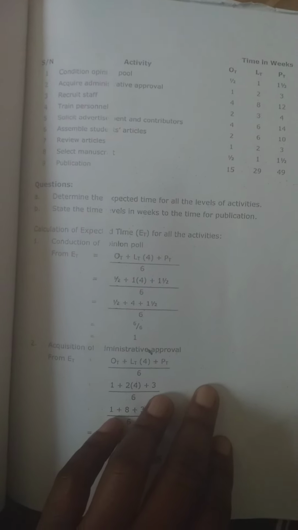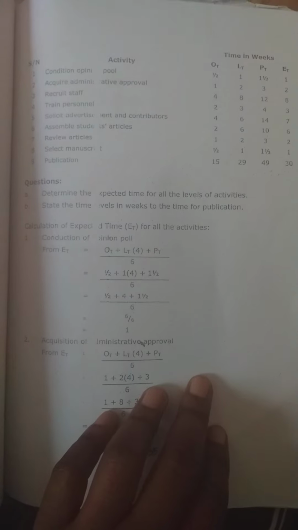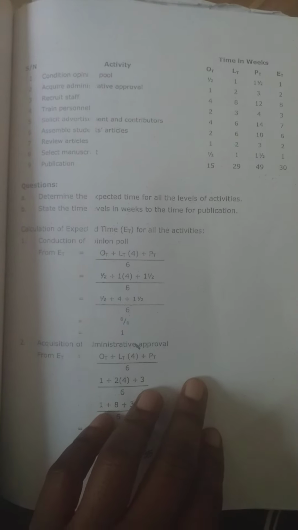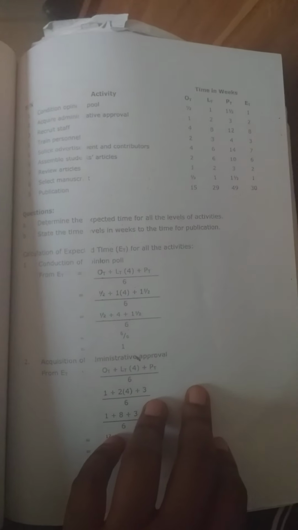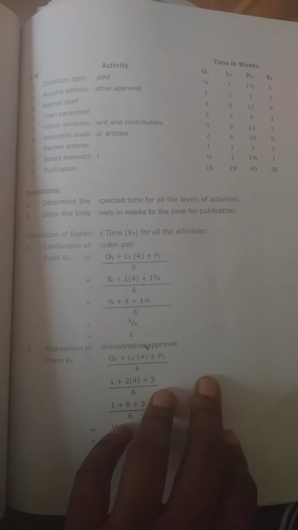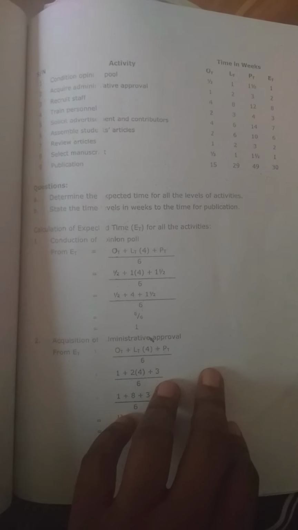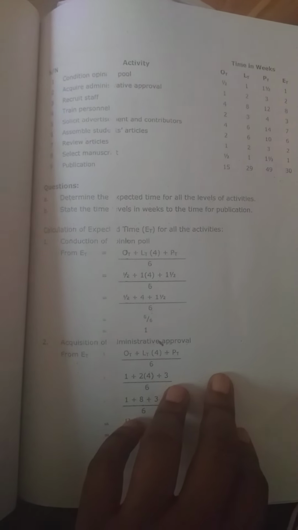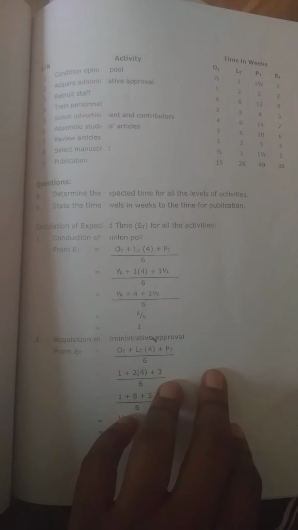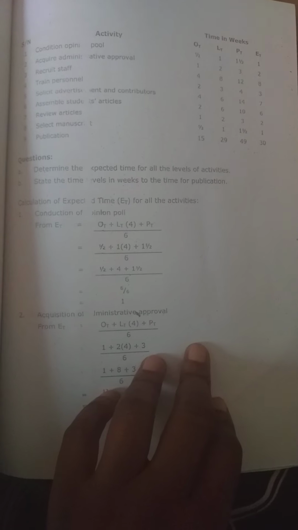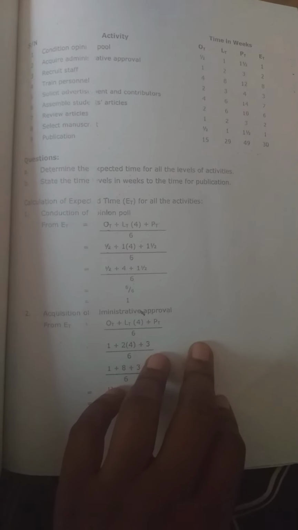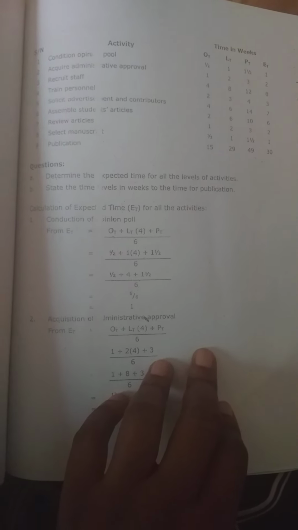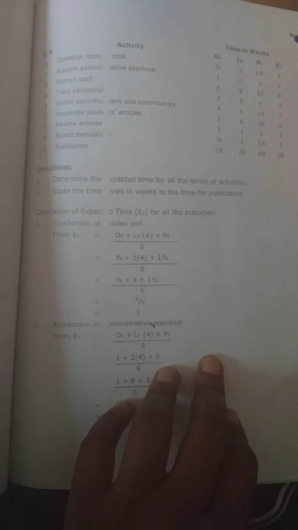Let's continue. Okay. We are supposed to determine the expected time for all the levels of activities, which we have done as per serial number activities 1 to 8. So the next question says state the time levels in weeks to the time for publication. Number 9 is talking about publication.